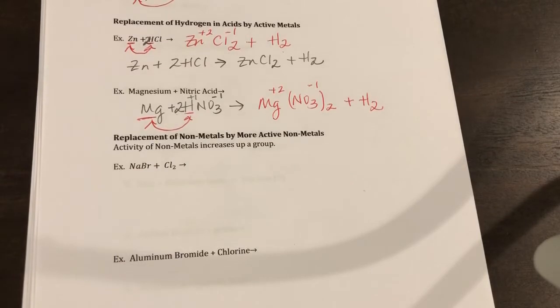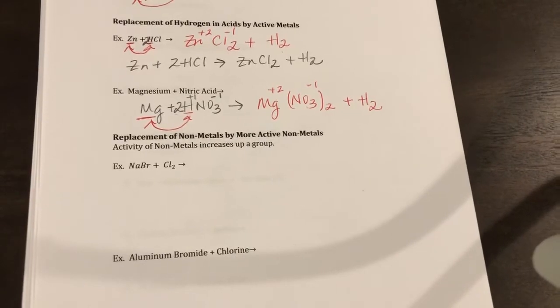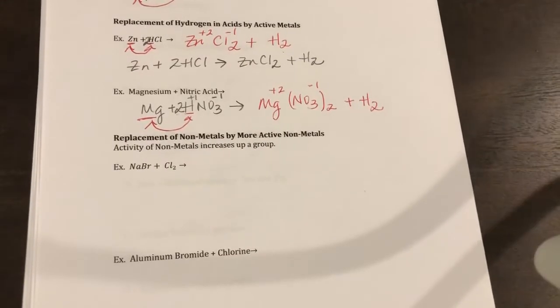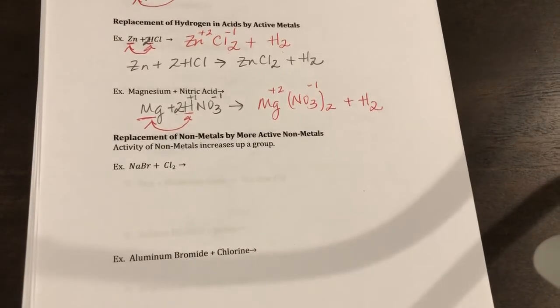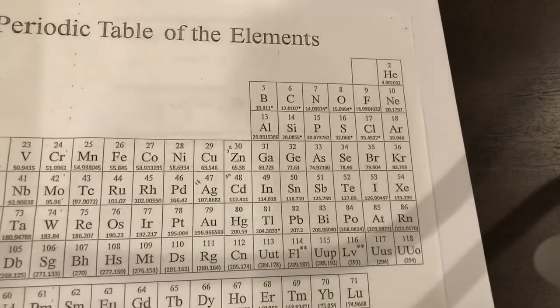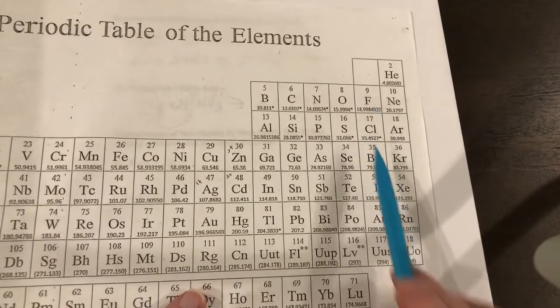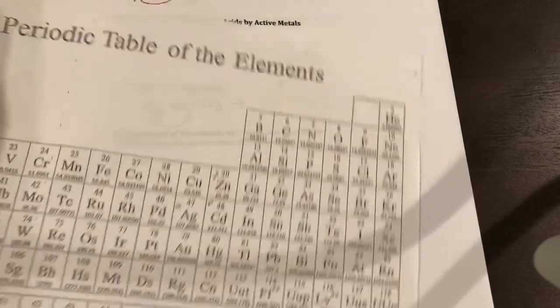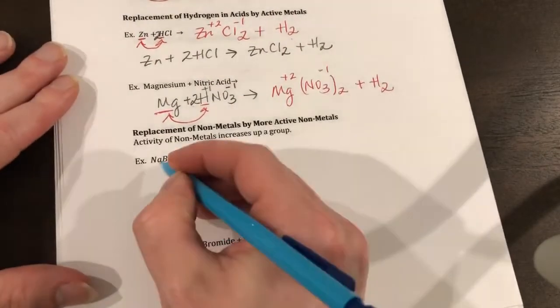Okay. Now, occasionally you're going to have to deal with the activity series of nonmetals, okay? So nonmetals increase as you go up a group. Let me get my periodic table really quick. Okay, so if we're talking about nonmetals, they're going to increase as you go up this way. Most of the time, you're just going to be dealing with the halogens. Okay, so I'm going to rewrite it like this.